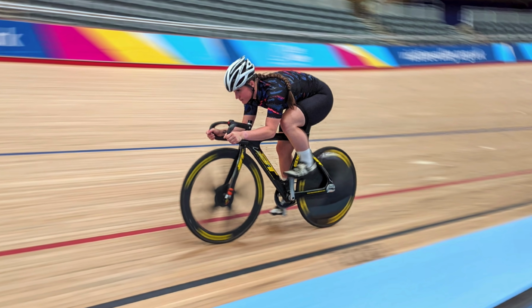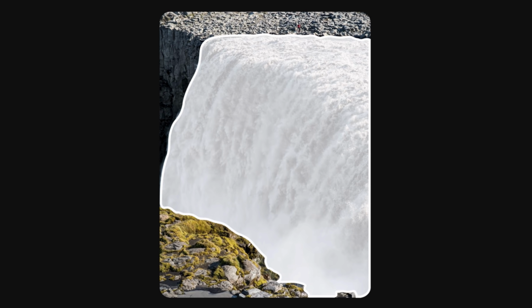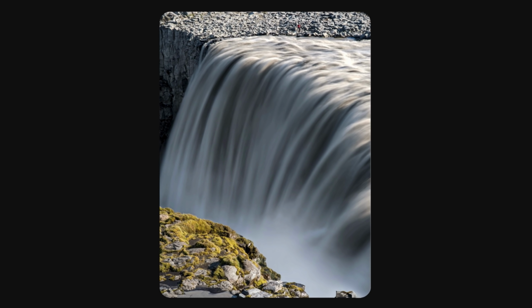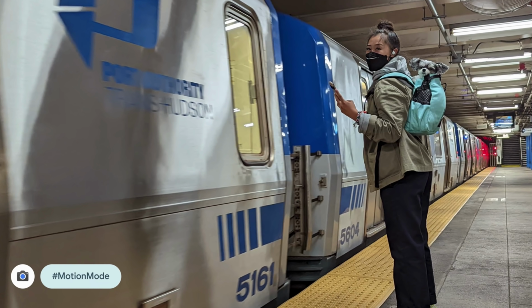The other is long exposure mode. Same idea. You find a waterfall or even light streaks from car headlights at night, and you just hold still and take a quick exposure. You don't have to hold there for very long. It'll look at everything moving and go, okay, here's the direction they're moving, blur. And it just makes this cool long exposure effect. So we're getting a lot of Google smarts in that direction, which is solving for not amazing hardware.